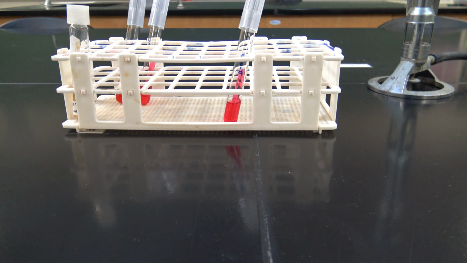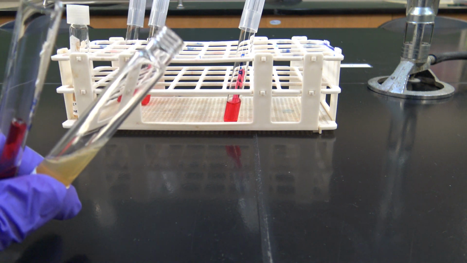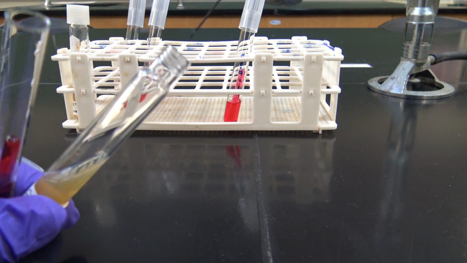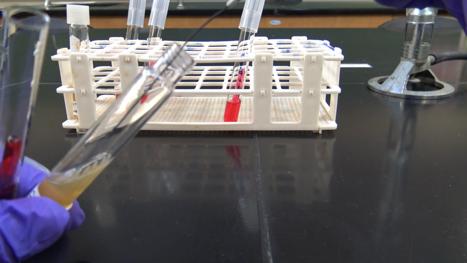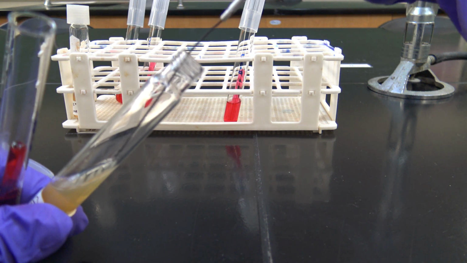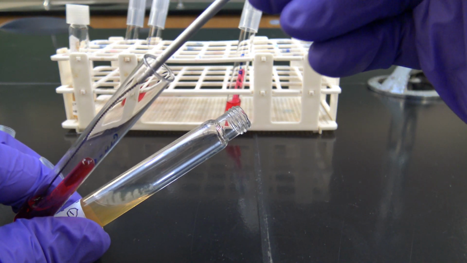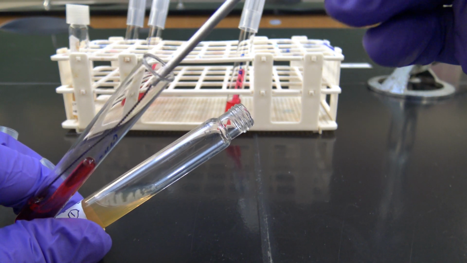I'm going to grab my glucose broth here and flame the lip of that. Okay, now it's ready to go. Okay, I have a sterile loop. I'm going to go in, pick up some cells, and inoculate the glucose phenol red for the gram negative.